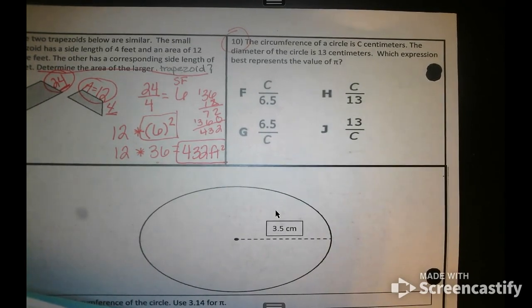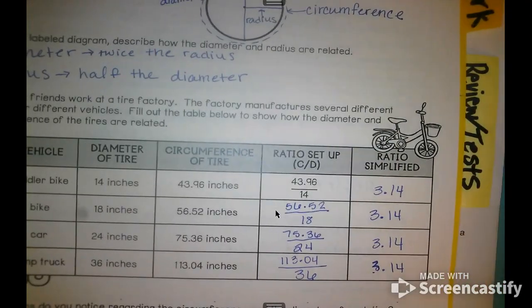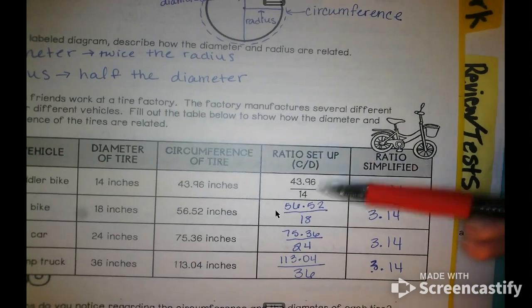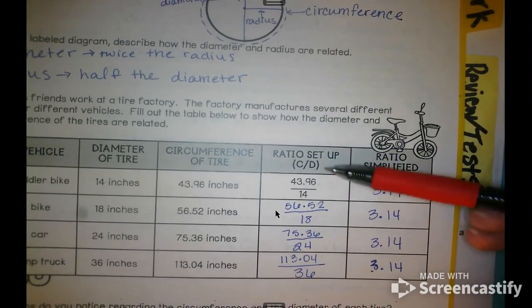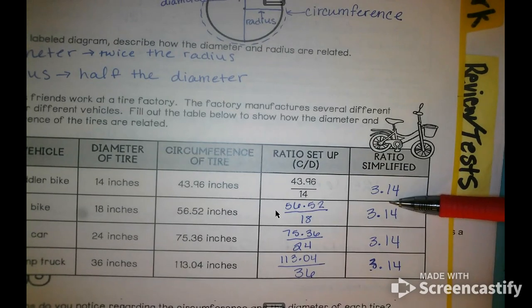Circumference. That's what it's asking about, right? So here with our notes, what did it have us do? Right here, the ratio setup. The circumference was over diameter. Every time we divided the circumference by the diameter, we got pi, right?